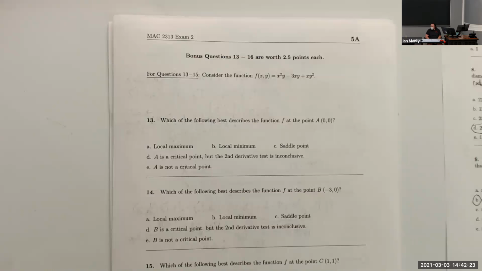Well, they're bonus questions in that there are more than, like, how many points are available on here? There are, let's see, it's graded out of 70, but then, wait a minute, sorry, it's graded out of 80, but there are 90 points available.